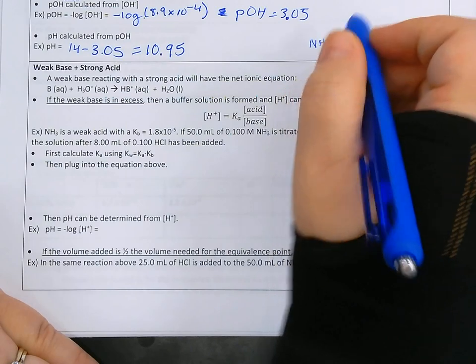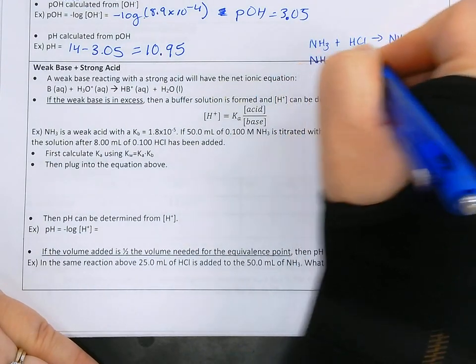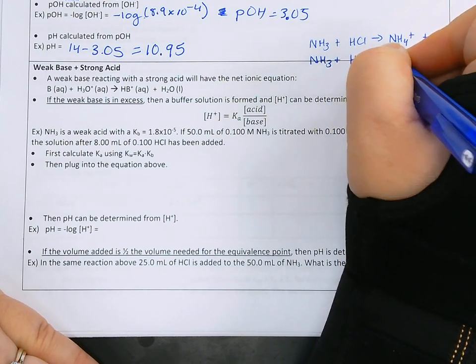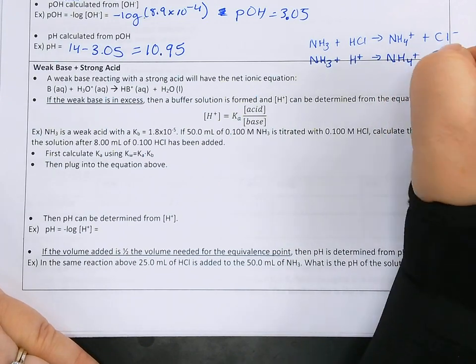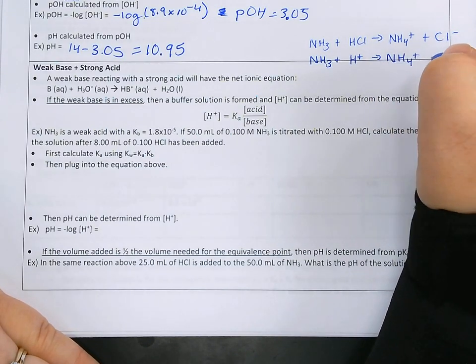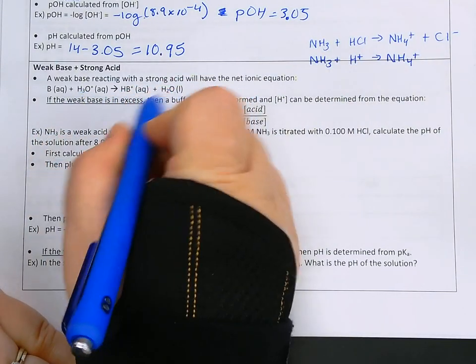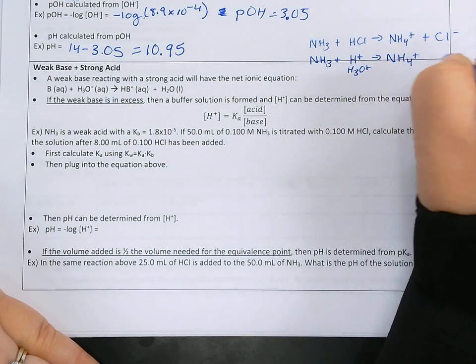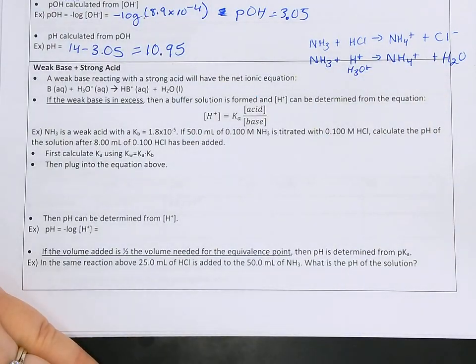Okay, so if we were to break these up, NH3 stays together. HCl would break apart into its ions, and our hydrogen would really be the part that's reacting. So we get NH4 plus from that. They typically bring in the water here so we can see better what's happening. So this would create our hydronium ion, and then we'd have that water really left over from that.